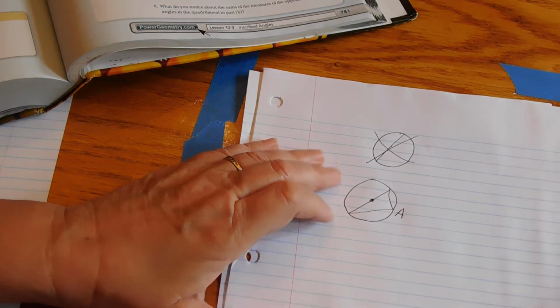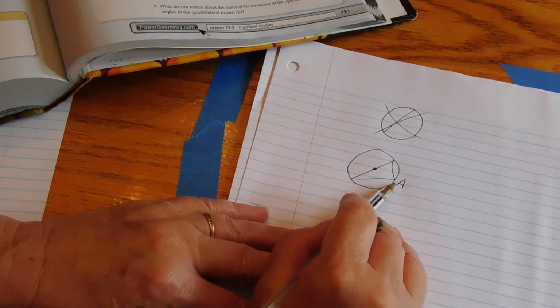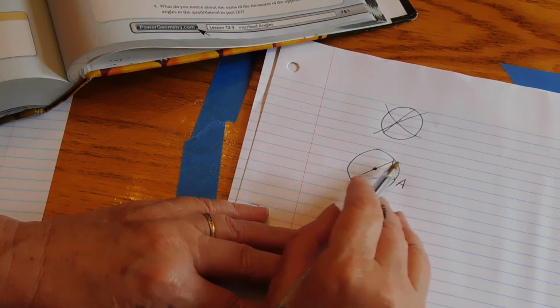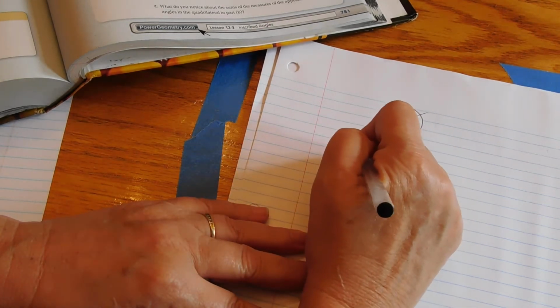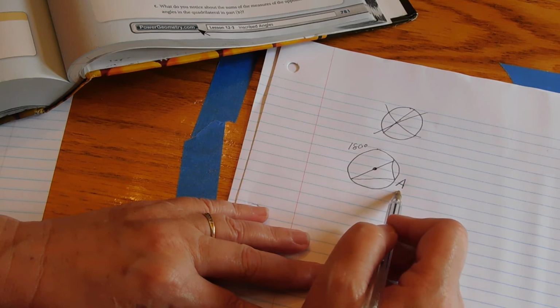Okay, and we need to be able to calculate angle A. The reason we only have to call it angle A is there's just two straight lines coming into it. The curves don't matter. So first of all, recognize that that's a diameter, which means that arc is 180 degrees, and you have to recognize that angle A is what kind of an angle. I'm going to let you try and say it before I say it.